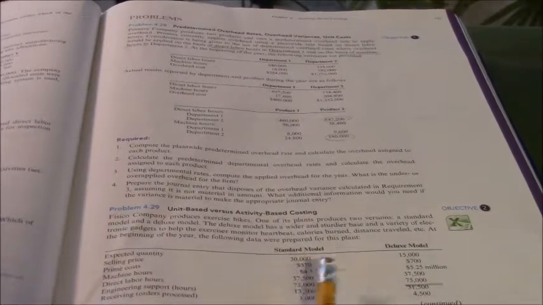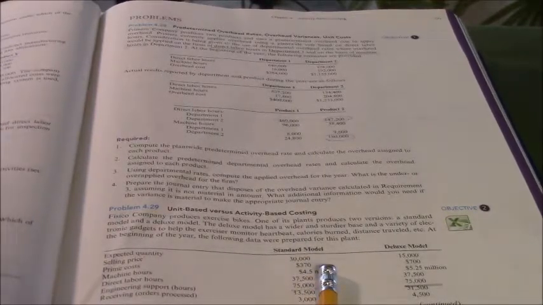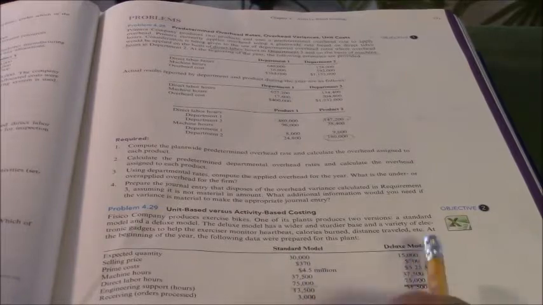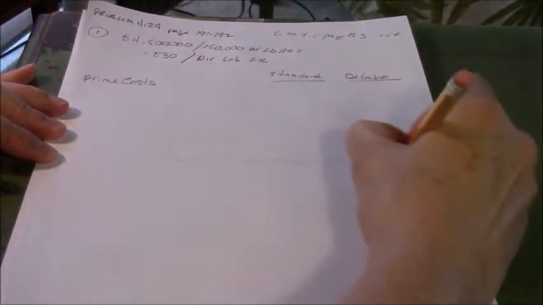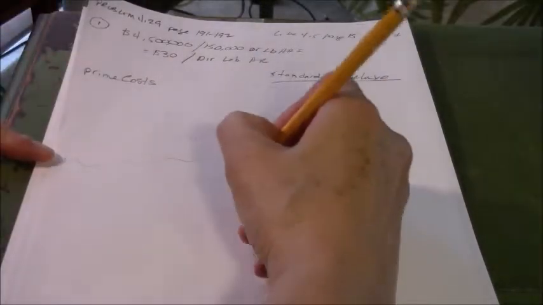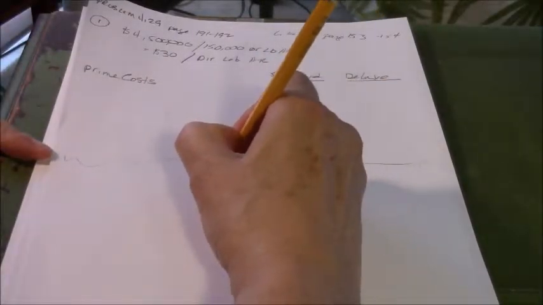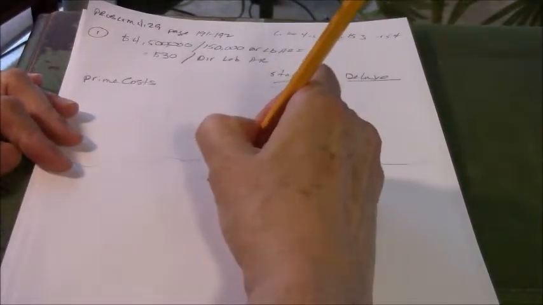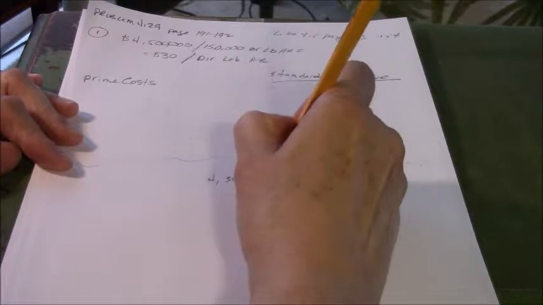But here we've got 4.5 million and 5.25 million. All right, so I'm going to come down here and do some calculations. Our prime cost for a standard is going to be 4,500,000 divided by how many units? 30,000.